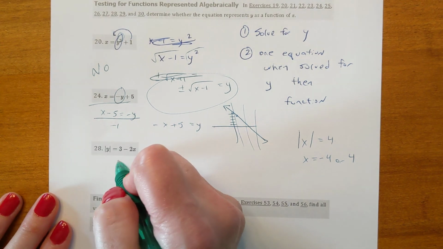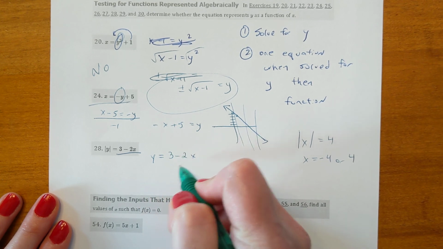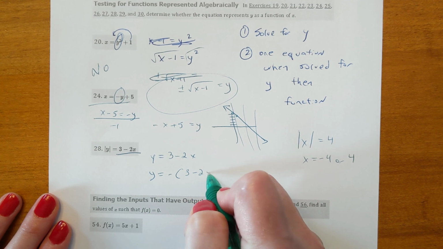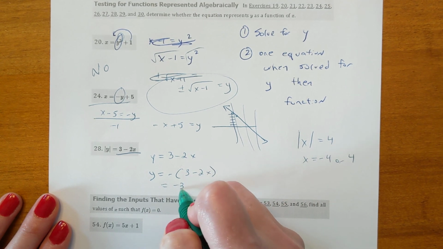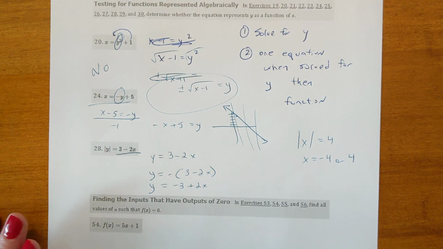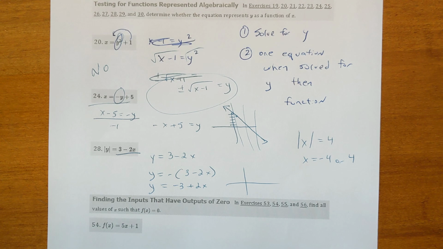Likewise here, y is either equal to this, 3 minus 2x, or y is equal to the negative of the quantity 3 minus 2x, which is negative 3 plus 2x. And when you graph that, it makes something that's not a function.